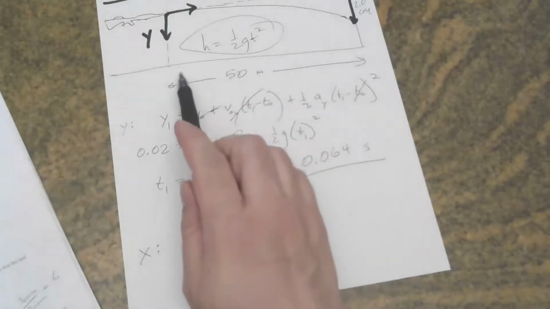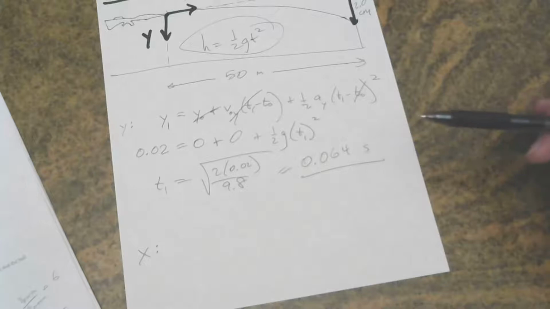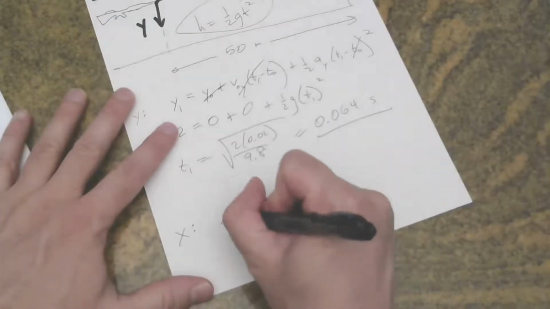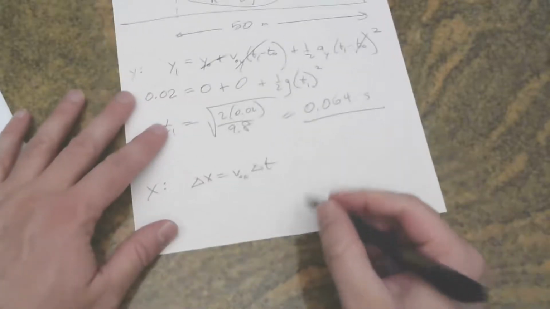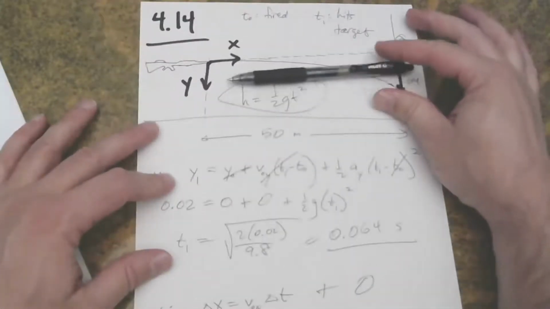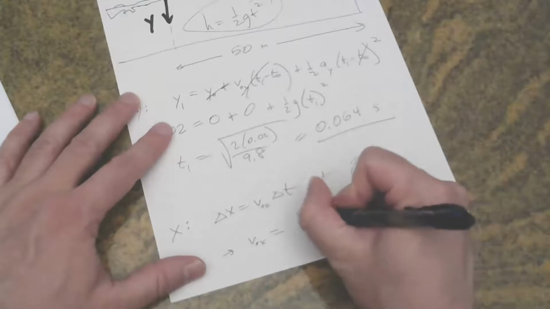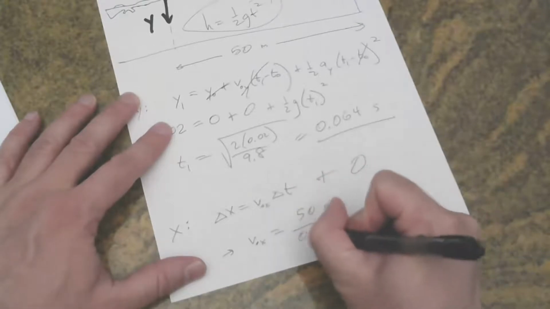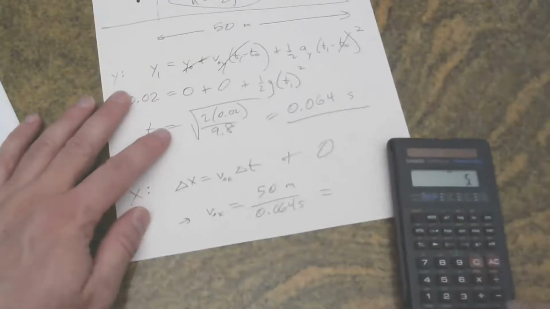If the bullet went 50 meters horizontally in this time, then all we have to do is say distance over time gives us the x velocity. So remember, delta x is v naught x delta t. There is no 1/2 at squared term because we're modeling the motion as having 0 acceleration in the x direction. So the initial x velocity would be the displacement of 50 meters in a time of 0.064 seconds. We're expecting a large number because we know that bullets move fast.